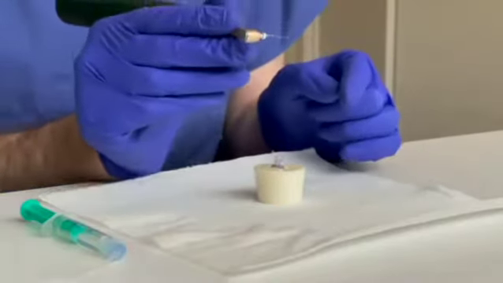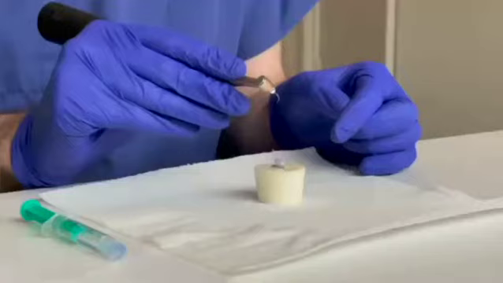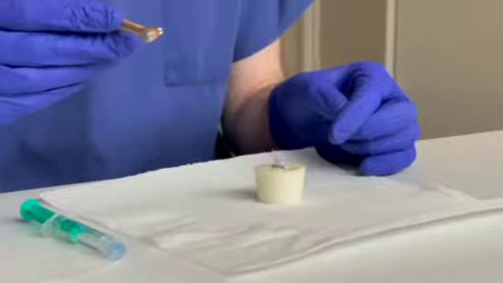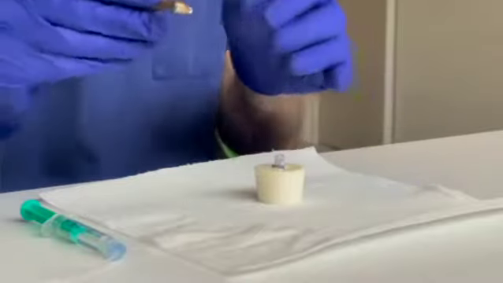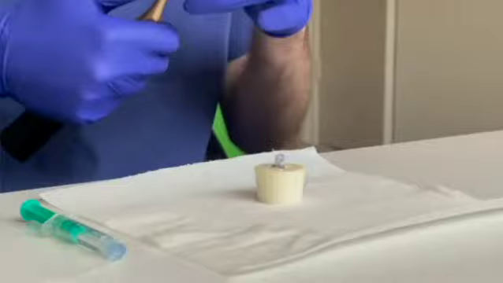Now, the reason these files can be really good is, if you've got an area that is really difficult to access, you're able to pre-curve these files. So you can make it a lot easier to actually get it into the canal system. And once you've got those first couple of passes done, it'll make it a lot easier. If your 10 file hasn't gone to length in the first instance, once you remove those coronal interferences, it becomes a lot easier to do that.